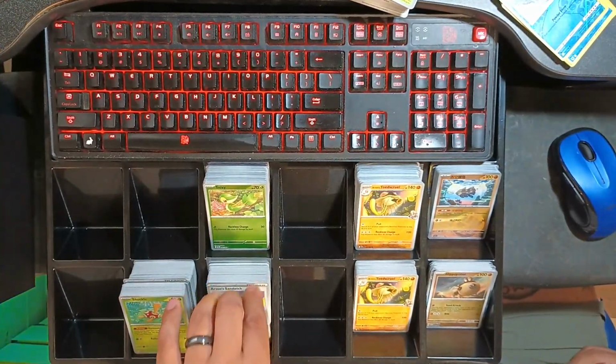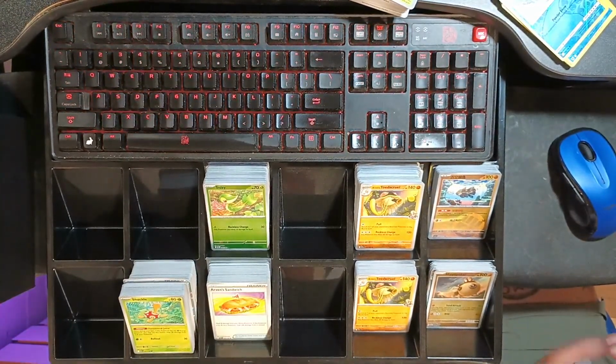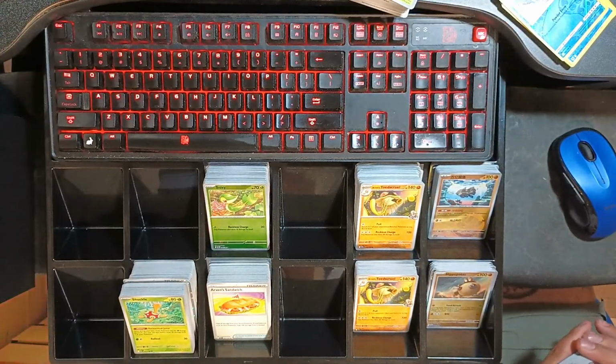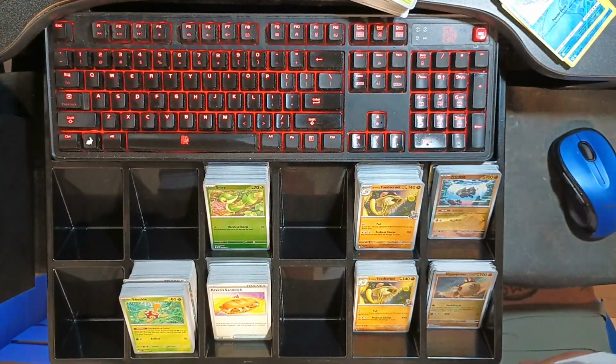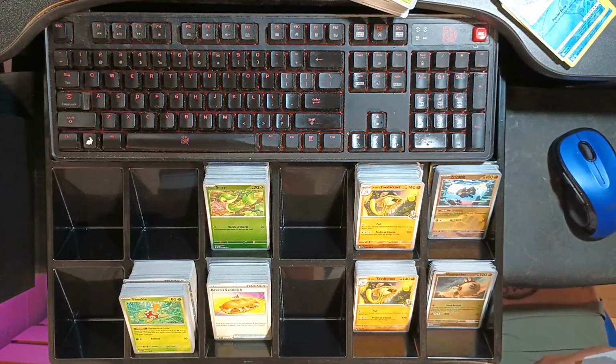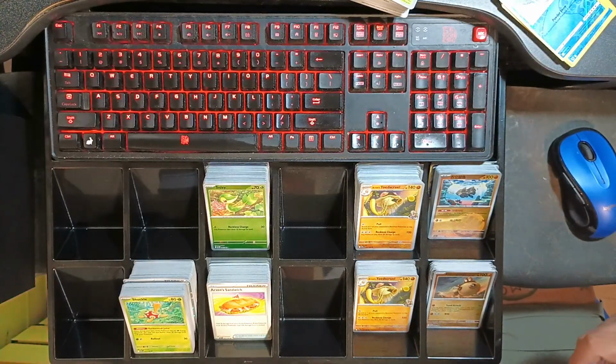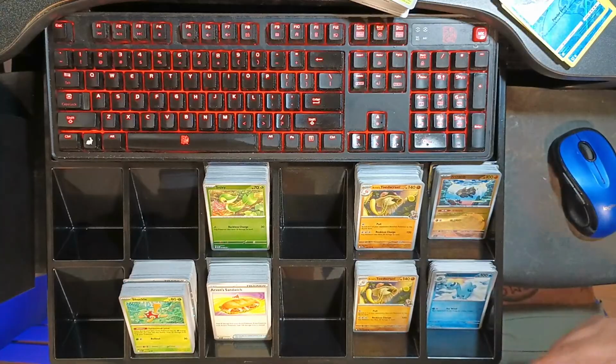Do you know if the ACE ones have any worth? ACE SPECs, yeah, those you blend in with your EXs, your higher end valuable cards. Because they're worth more, I think they're like 40 to 50 cents. So they do work more than just regular cards or regular holo and reverse holo.